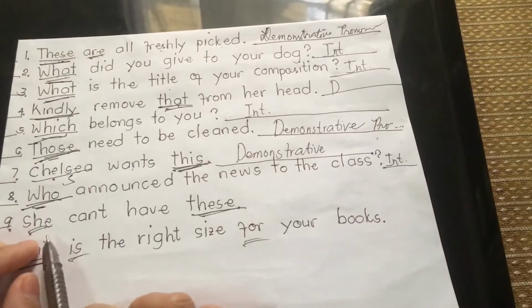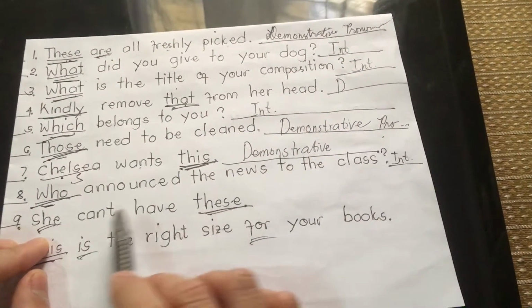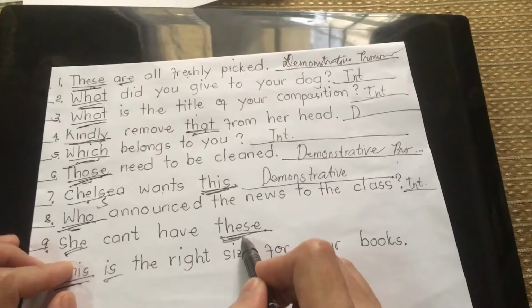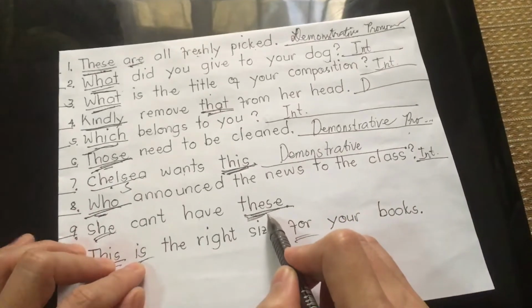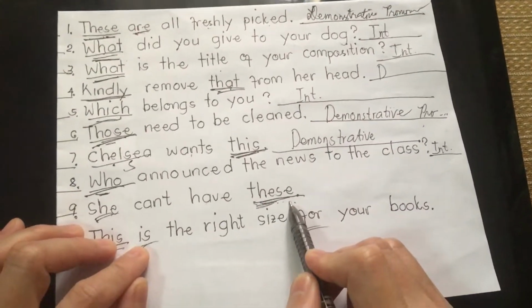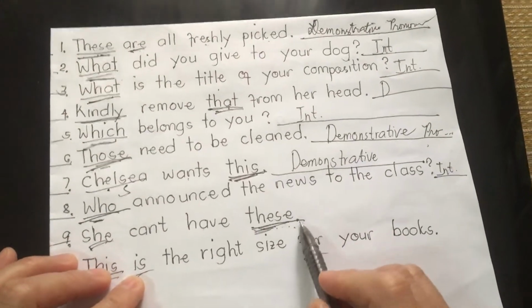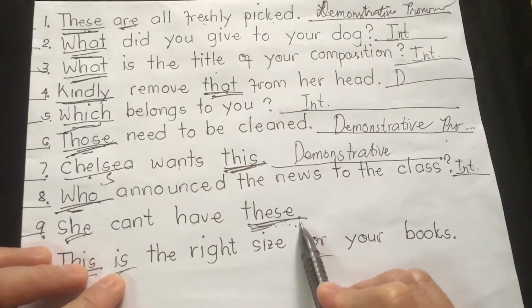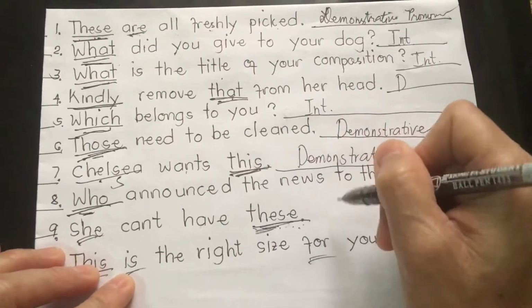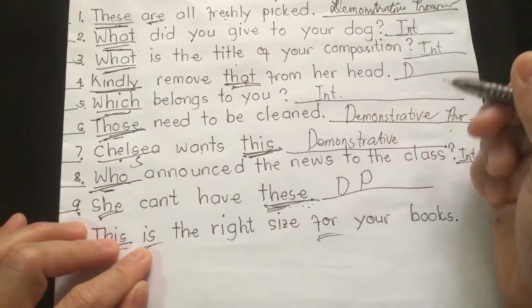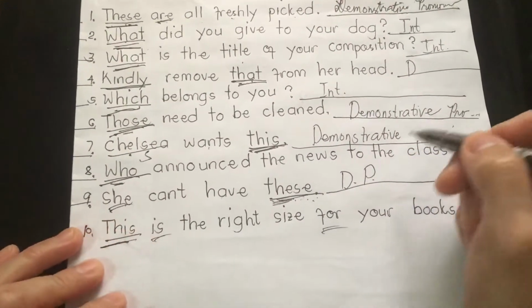9. She can't have this. She is our subject pronoun, class. So this is what we call the pronoun. But what kind of pronoun is this? This is what we called a demonstrative pronoun. Okay, so this is DP, demonstrative pronoun.